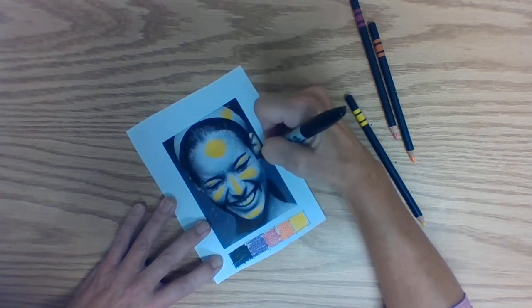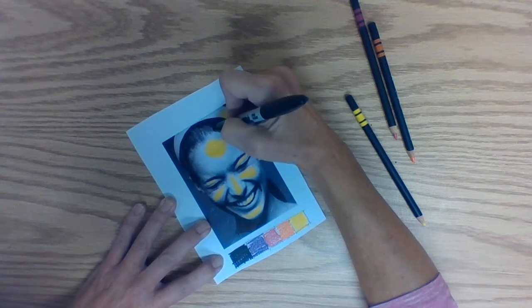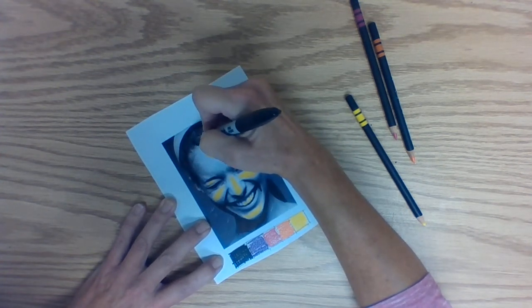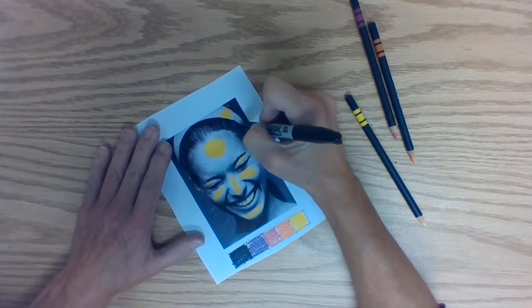And then definitely the hair, but not all of the hair. Like around here, this part of the hair is a little bit lighter, so I'm not going to include that in the darkest dark.